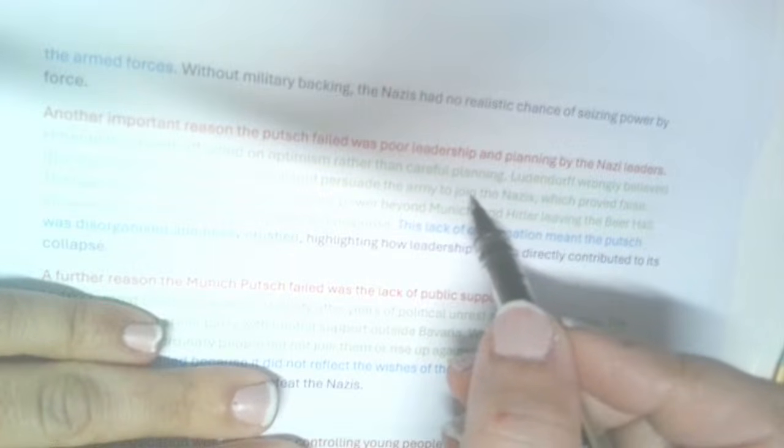Right. So, Hitler and Ludendorff relied on optimism rather than careful planning. And I think this is absolutely true.